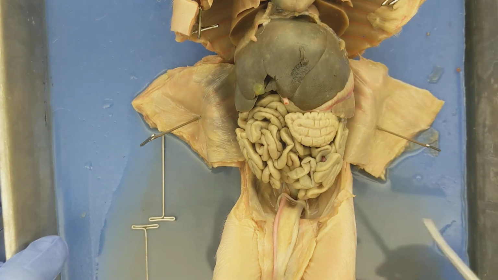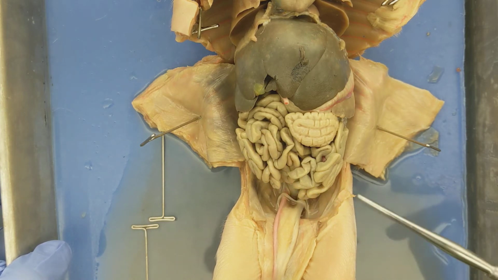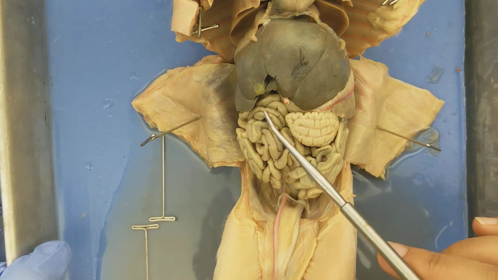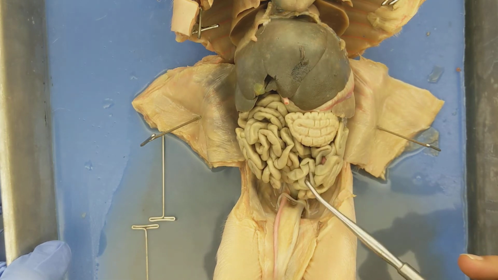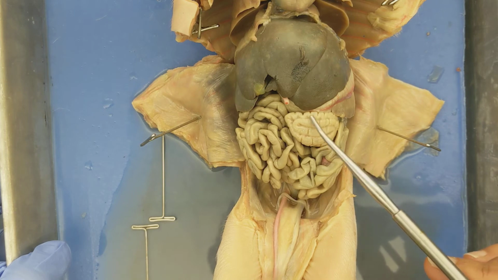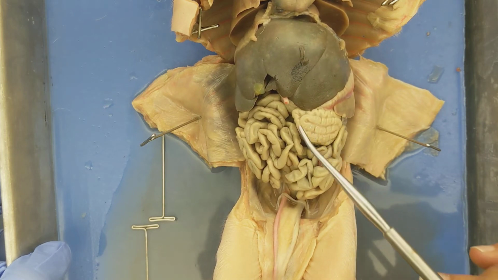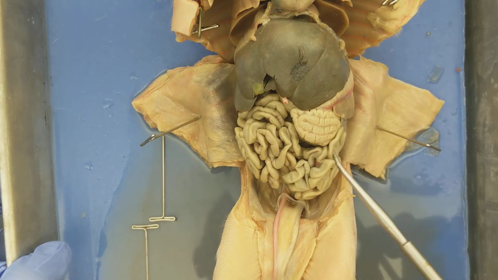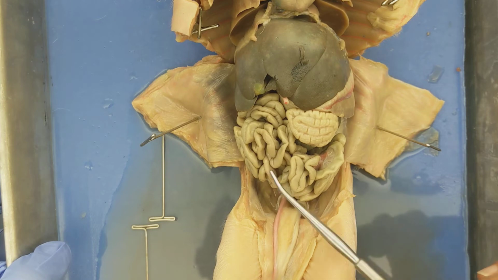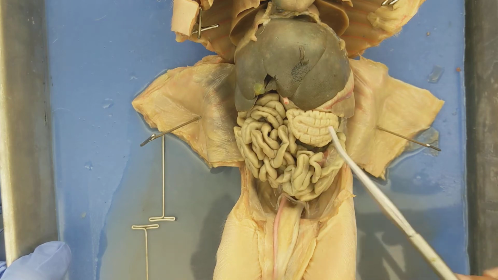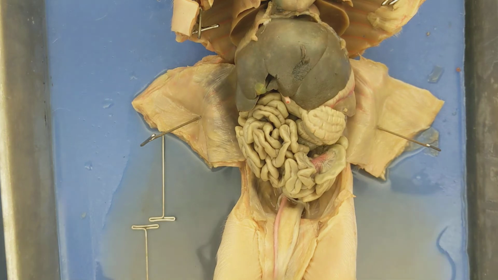Pigs, just like humans, have a small intestine and a large intestine. In pigs, though, it's a little differently arranged than what we see in humans. The small intestines are all these here. This is all small intestine. The large intestine is this structure here. In humans, the large intestine wraps around the small intestines. In pigs, it's a little different, where the small intestines is over here on the right side of the pig, and then the large intestines tends to be on the left side of the pig.